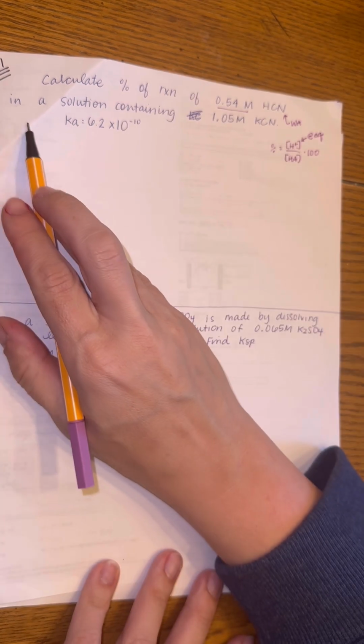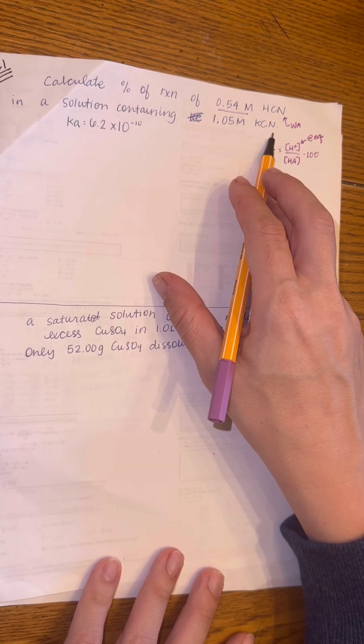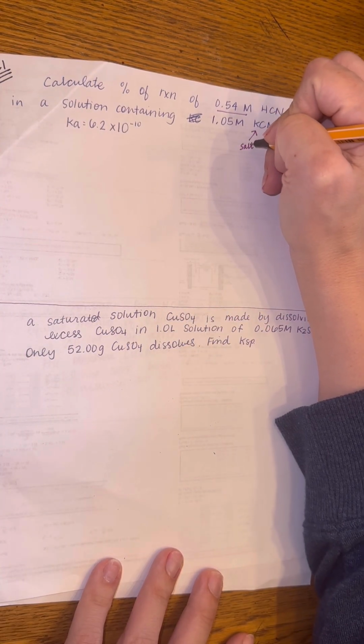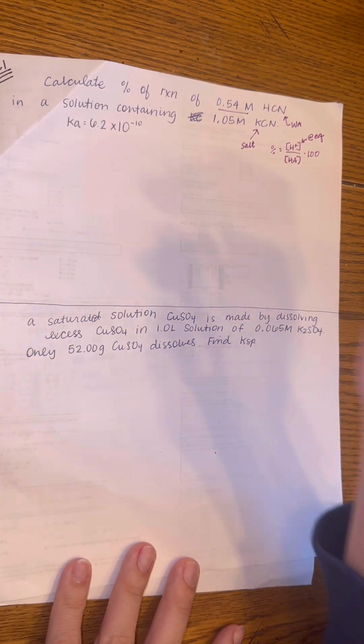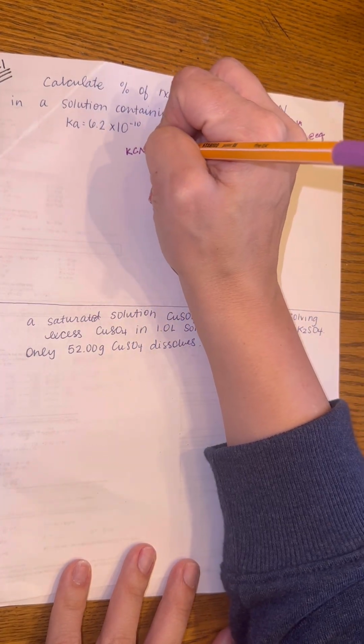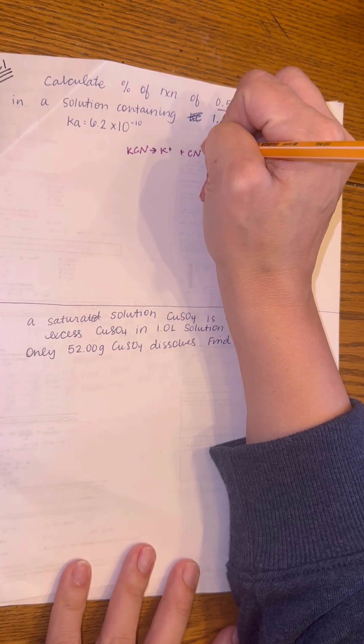If you keep reading, it says in a solution that also has 1.05 molar KCN. And so this is a salt. So anytime I have a salt, I kind of want to think, what would that break down into? So KCN would break down into potassium and cyanide ions.